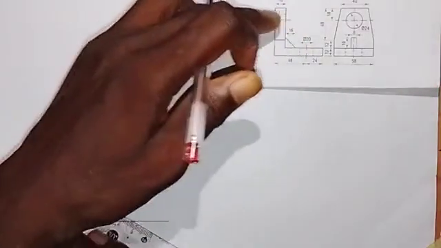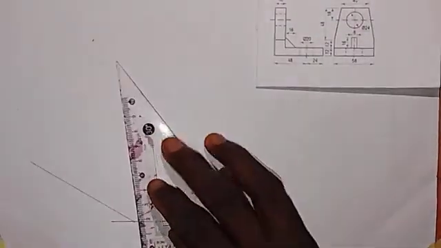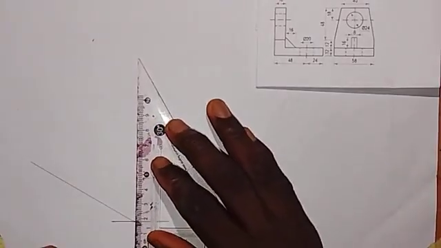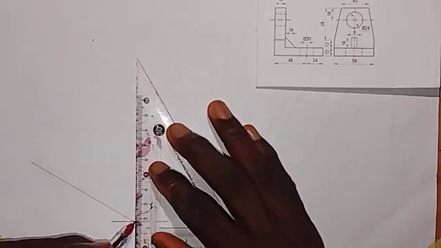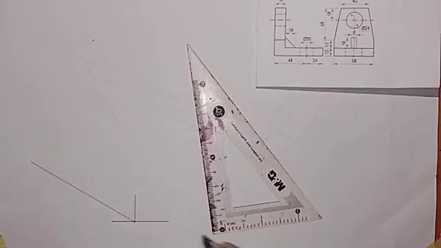We are going to construct the shape of the front view. That's what we are going to do. Then we set the set square like this, and draw a short vertical line from this point up. So we have this. Let's indicate the lowest point, as I love to show that in my drawing, even if it is not given in the orthographic view. I'm going to call this point lowest point A.